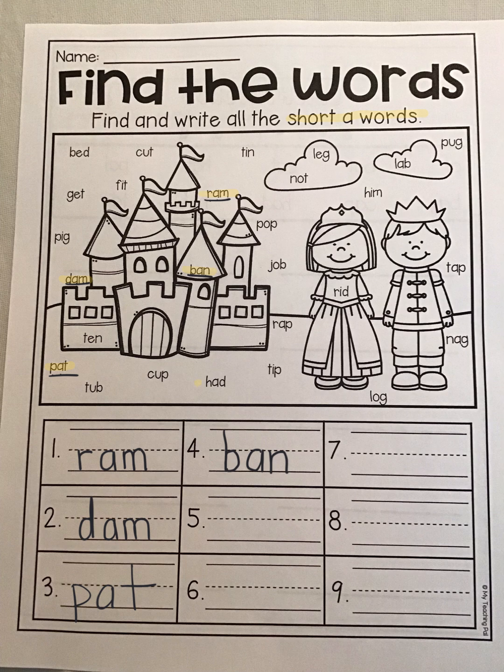Right here at the bottom. The word is had. H-A-D. Had. Please write the word had.